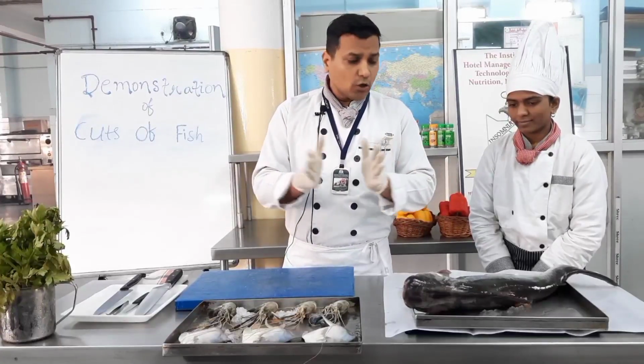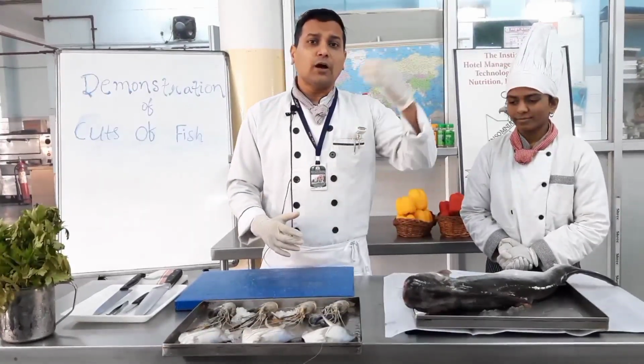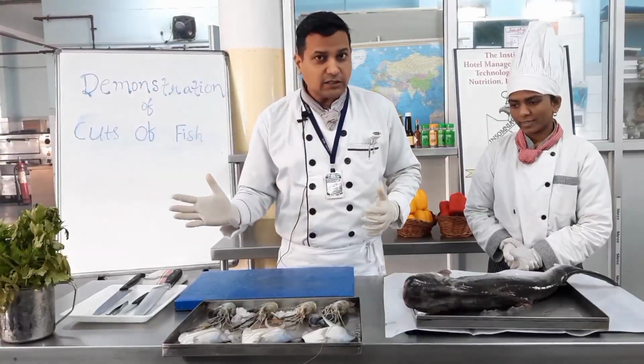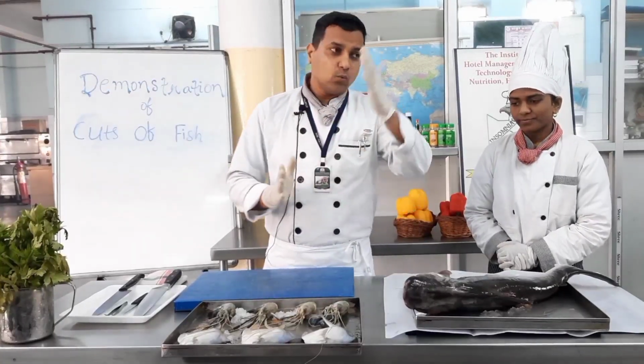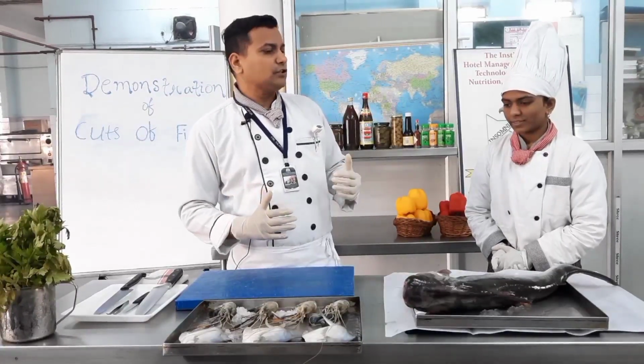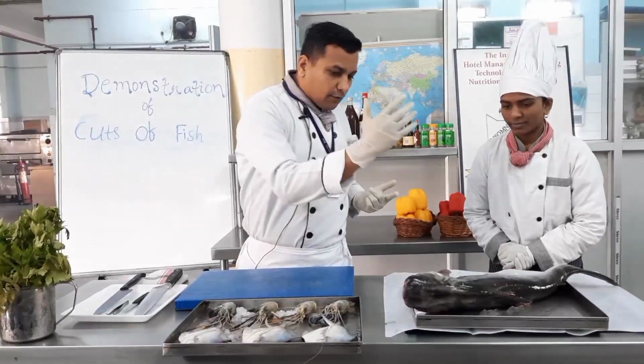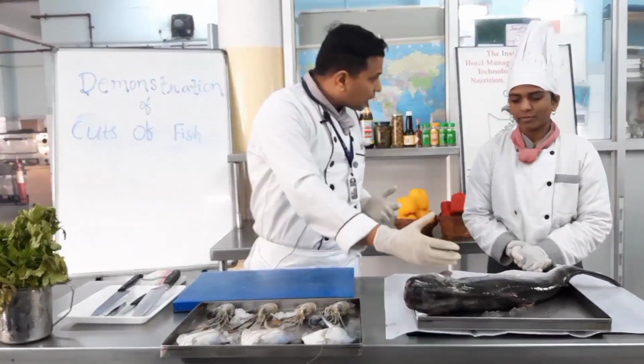Now we will classify the fish, as you have studied in your first year, on the basis of fin fish or shellfish. Two classifications will be done: one is fin fish, one is shellfish. Under fin fish, there will be two divisions: one will be flat fish, another is round fish.